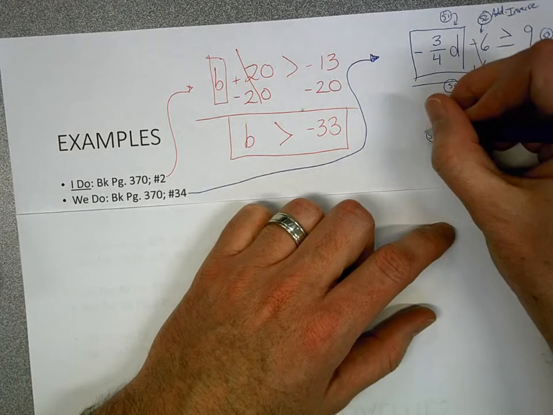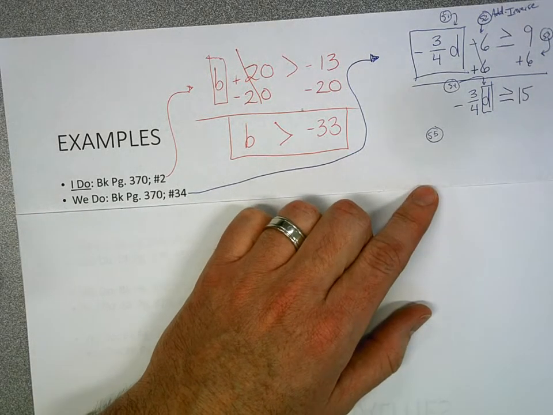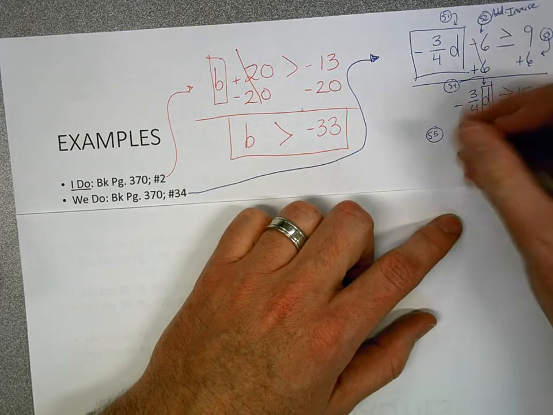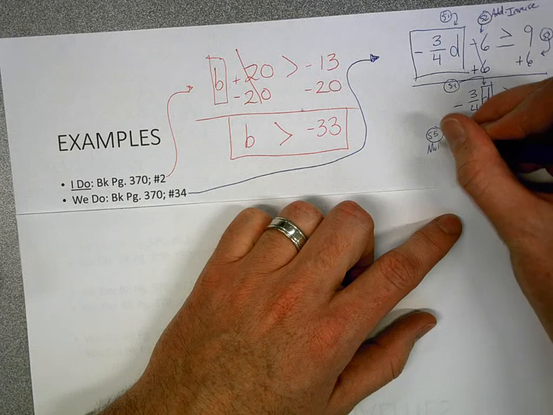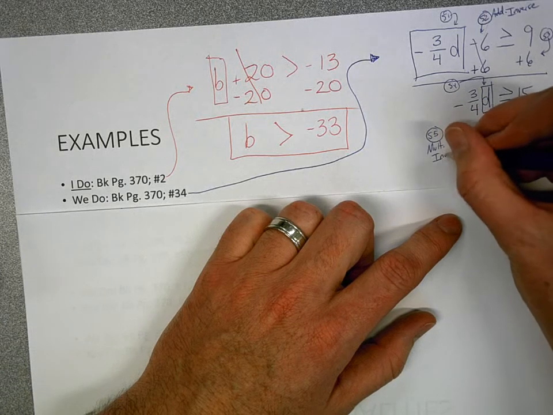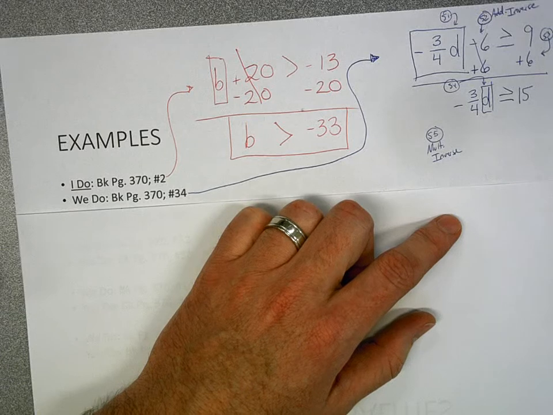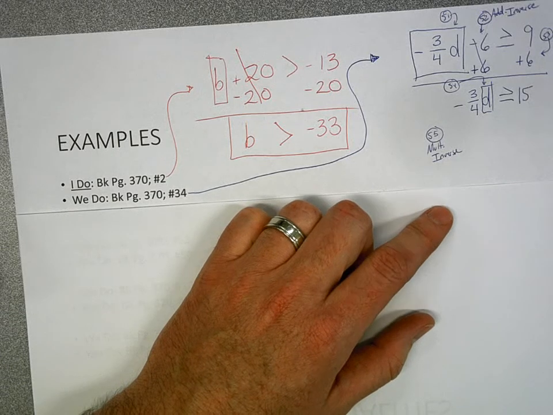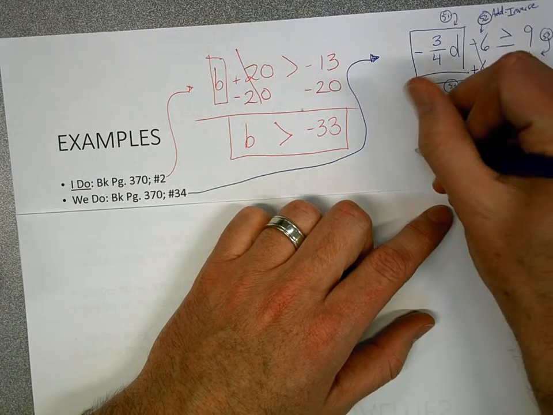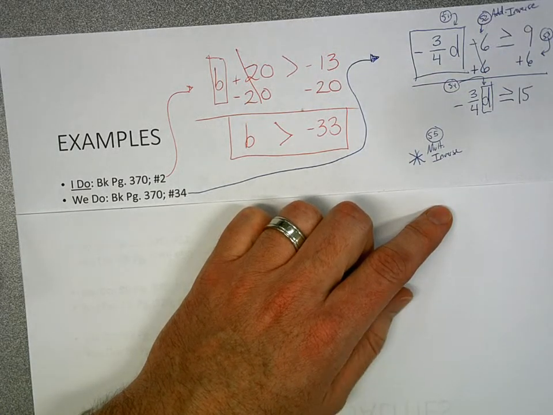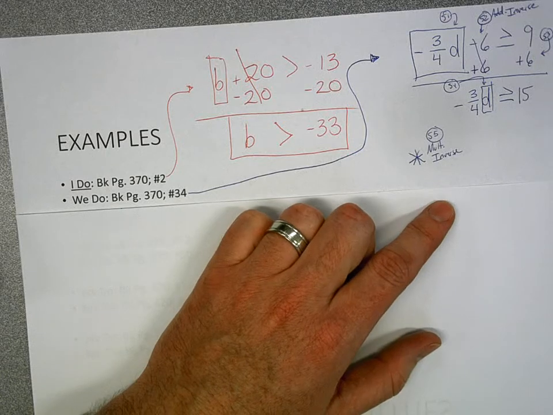Step 5. On step 5, it's being multiplied with -3/4, so I'm going to do the multiplicative inverse here. Now, here's what I would like you to do. With inequalities, you could put a big reminder star asterisk next to it. You could highlight it. You could do whatever you want, but this is the main thing that you're really going to need to know in this lesson. All right, here we go.